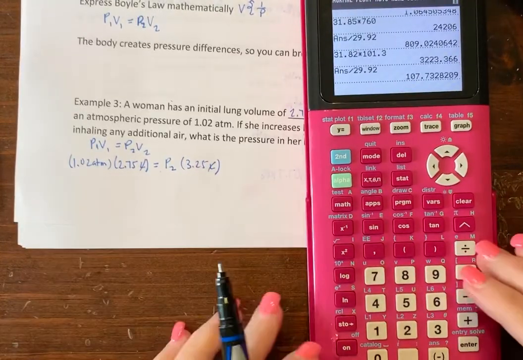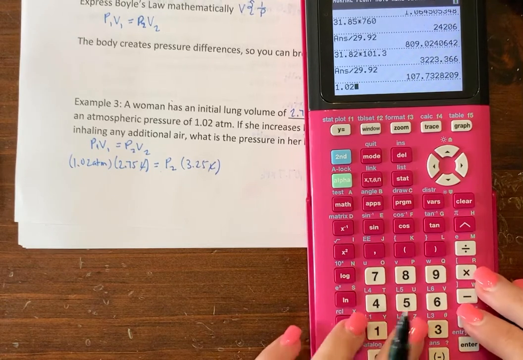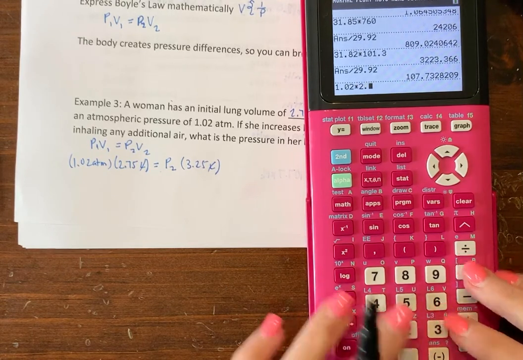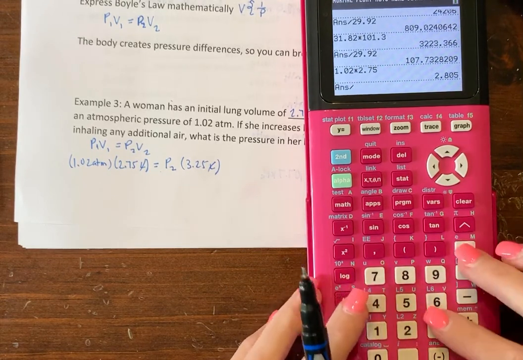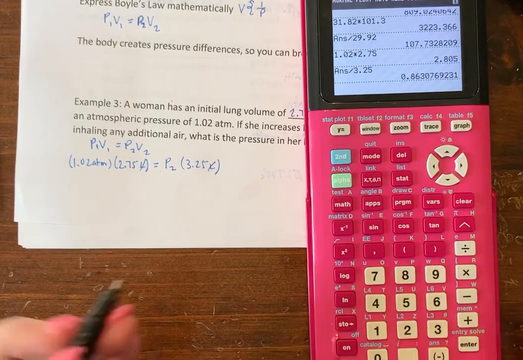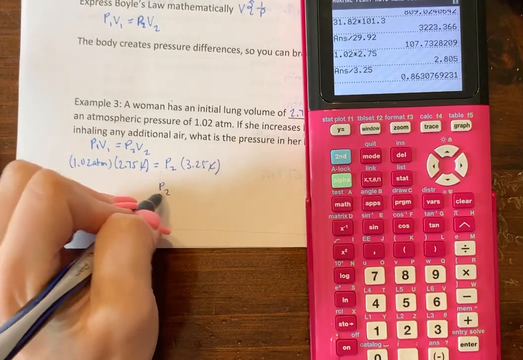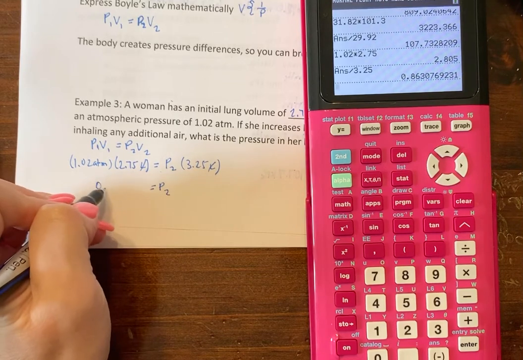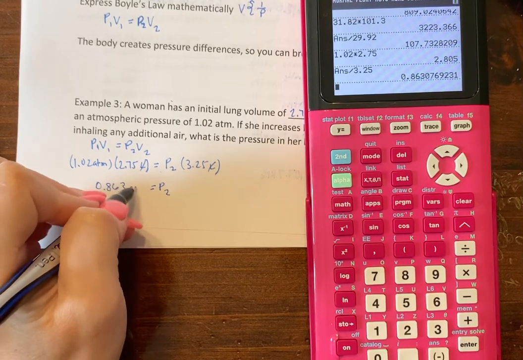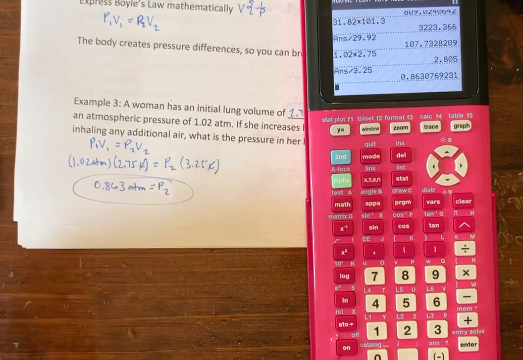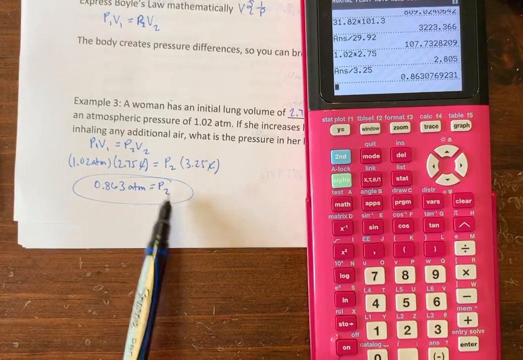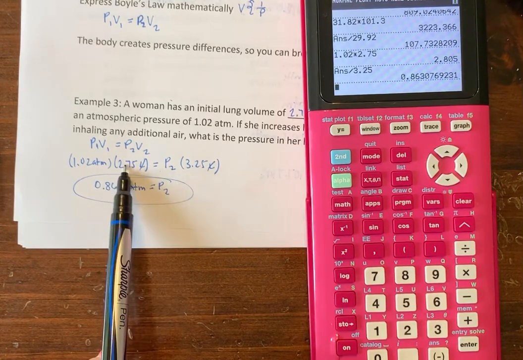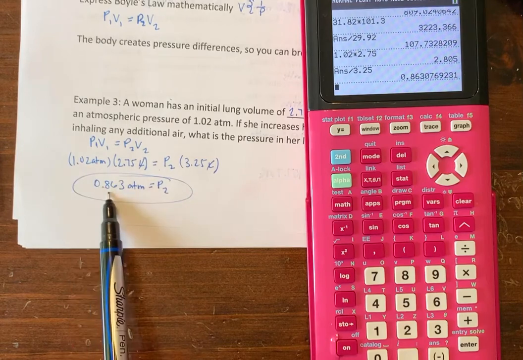And so just get P2 by itself. So 1.02 times 2.75. Let's divide that by 3.25. So now our new pressure is 0.863 atmospheres. So you can see the inverse relationship. Volume went up, pressure went down.